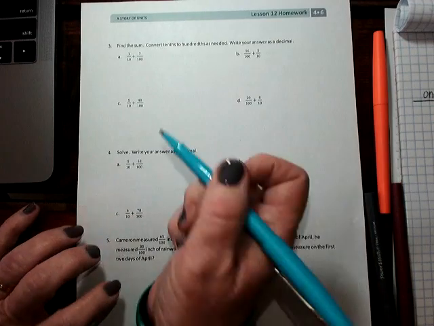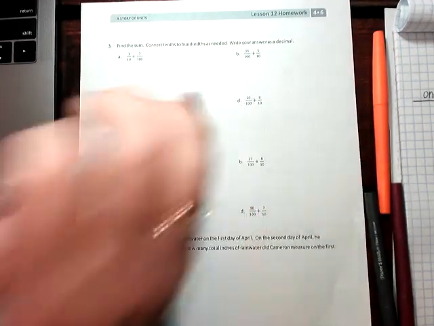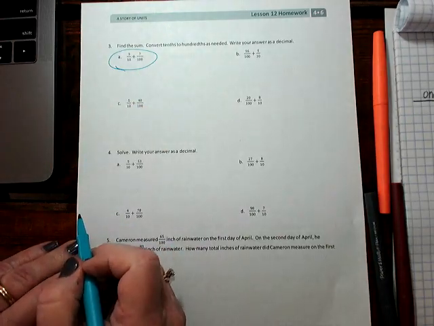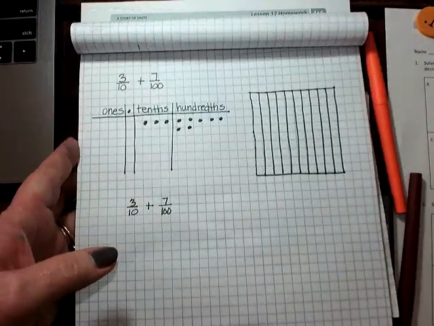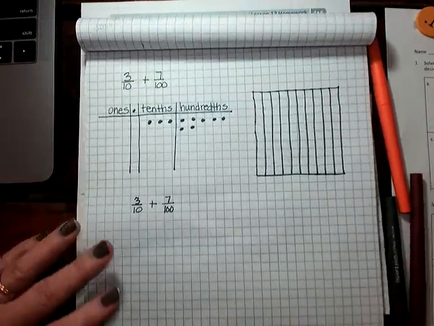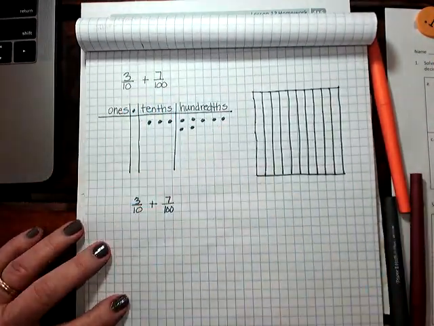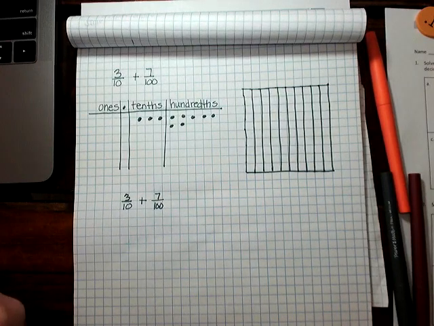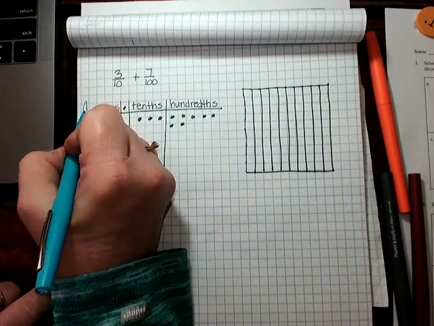On the back, now we're going to start adding them. And when we add them, I want you to look at this 3/10 plus 7 hundredths, but I want it to look a little bit bigger. So I made it a little bit bigger right here. 3/10 plus 7 hundredths. And they're giving you a choice of 3 ways to solve this math problem. So we'll call this the first way.